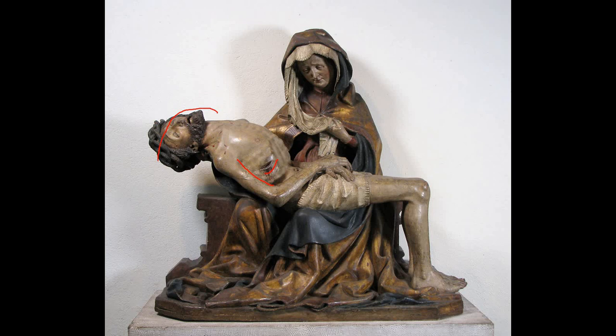He's clearly dead. Mary is an old woman. Notice that her brow is furrowed in grief. And then we have this lovely, wonderful drapery before them. This image is a series of images that we commonly call a pietà, which means pity or compassion. This is the story of Christ after he is taken down from the cross, and Mary weeps over the body. We sometimes call these lamentation scenes. But in the German, they have a very specific name, and that's a Vesperbild.